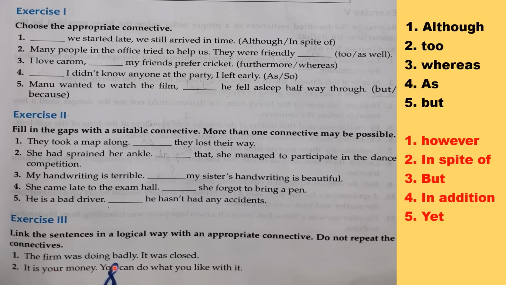The firm was doing badly. It was closed. Since the firm was doing badly, it was closed. This is a cause and effect. It is your money. You can do what you like with it. This is also since: since it is your money, you can do whatever you like with it. The connectives can be used between the sentences or at the beginning also.